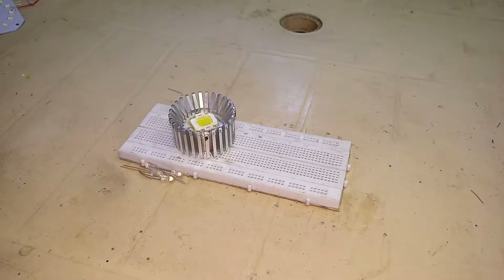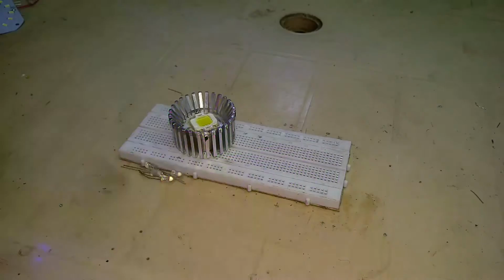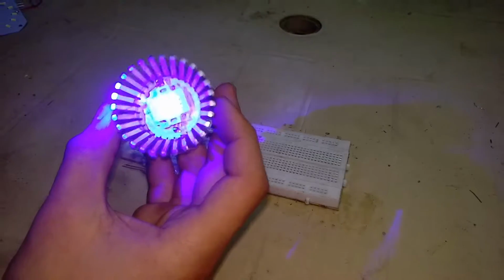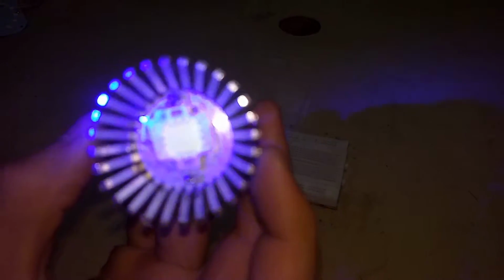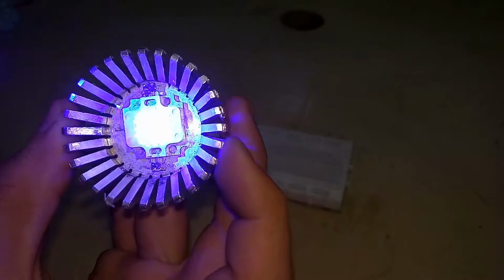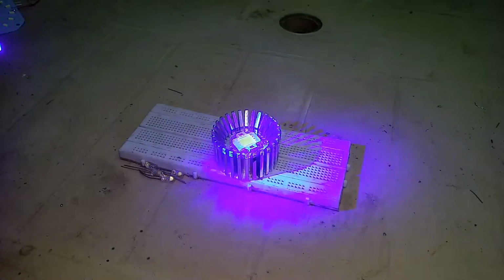This LED is blue. As you see, it's blue. But if we take the LED to here, I don't know if you can see what I mean, but it's something like phosphorus.